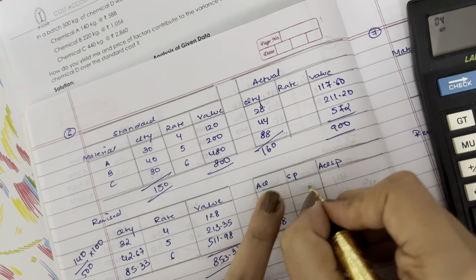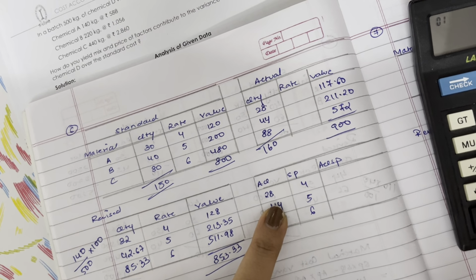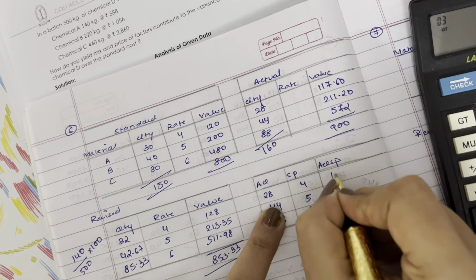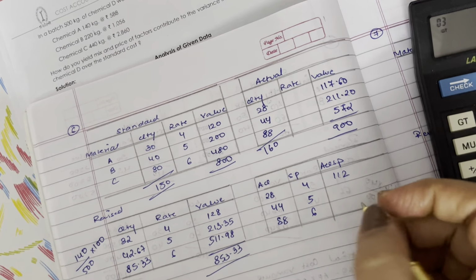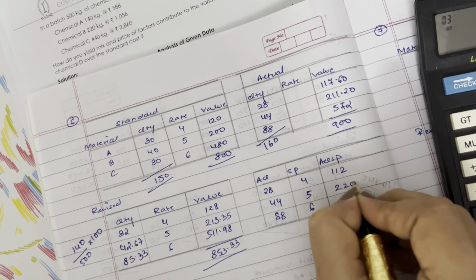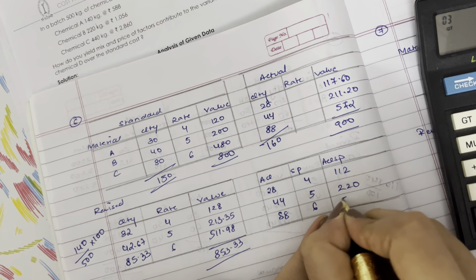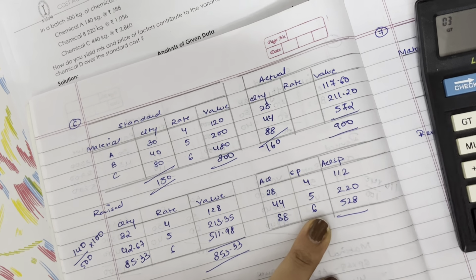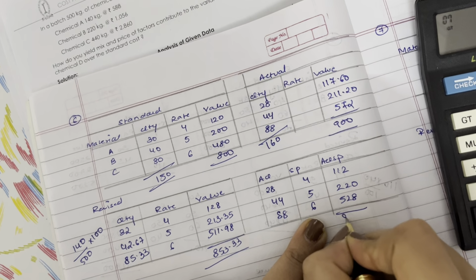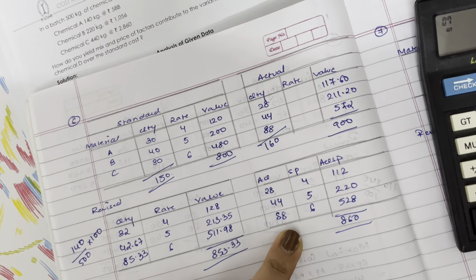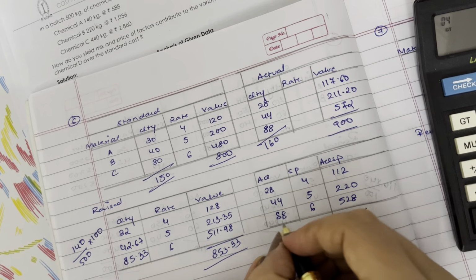Then comes my standard price, which is 4, 5 and 6. So 28 into 4, that will give me 112. 44 into 5, that will give me 220. 88 into 6, that will give me 528. So if I total this up, I'll be getting 860, and here I'll be getting 160.